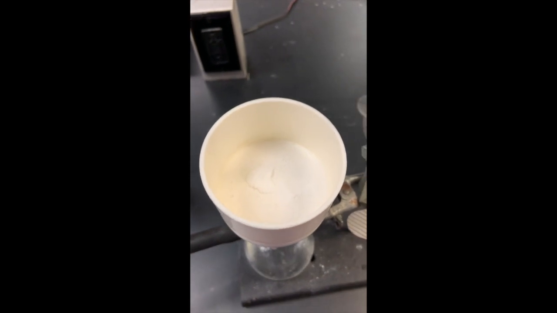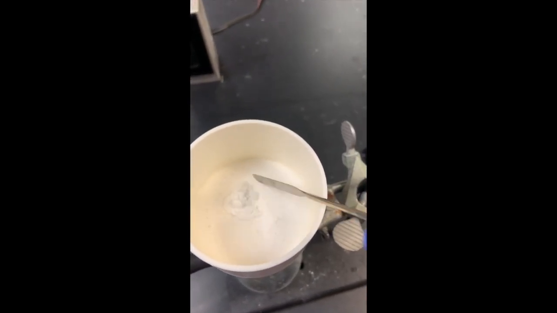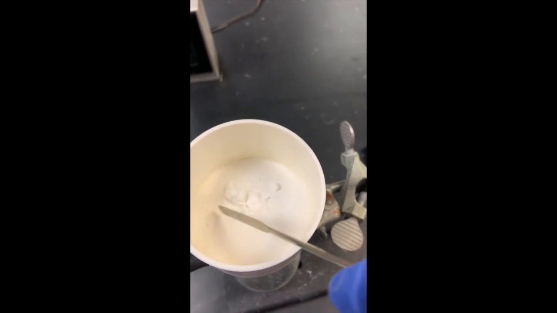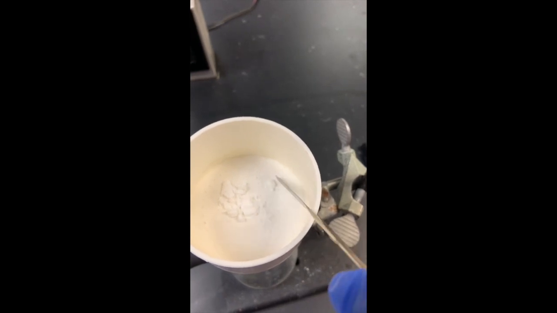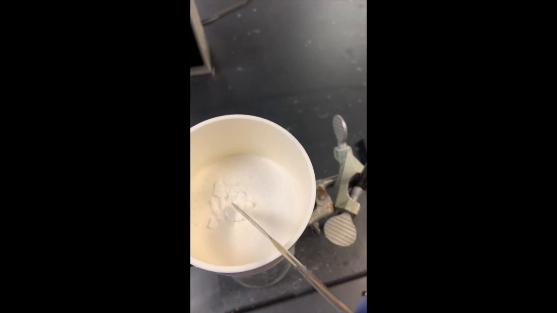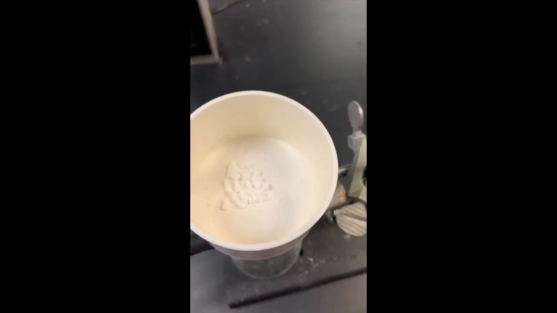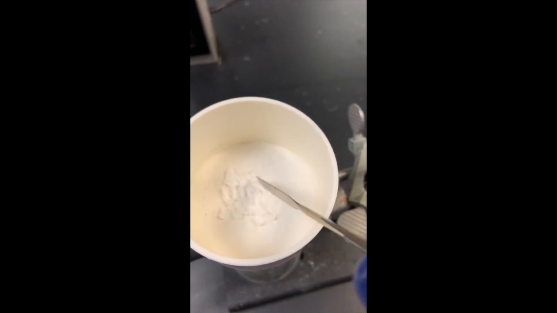I forgot to add, I actually am going to just scrape my filter paper a little bit first because the filter paper can get too saturated and it's almost as though it gets clogged, so it doesn't dry out as well as I would like it.